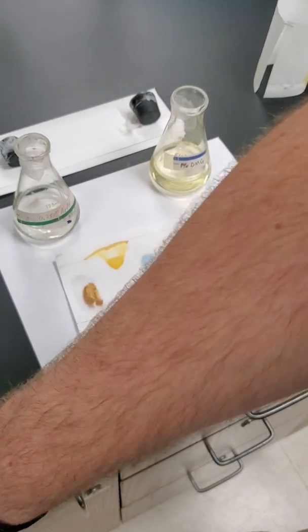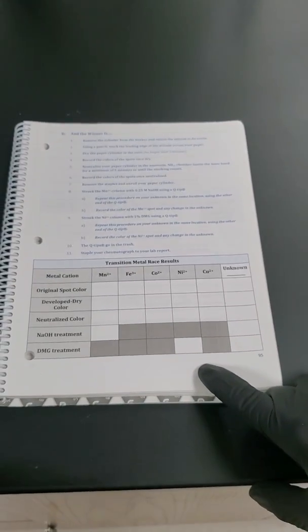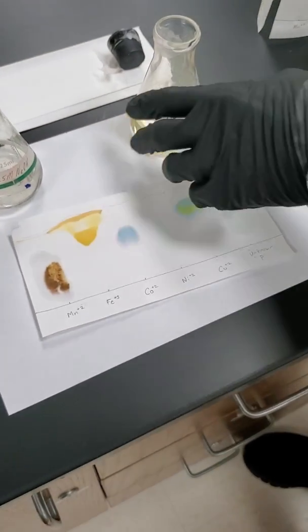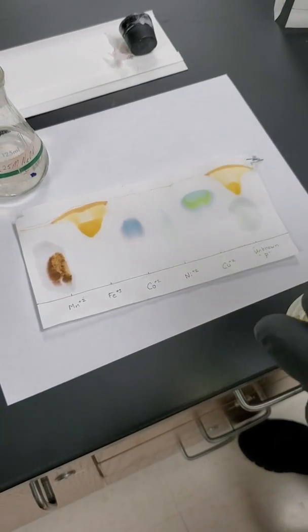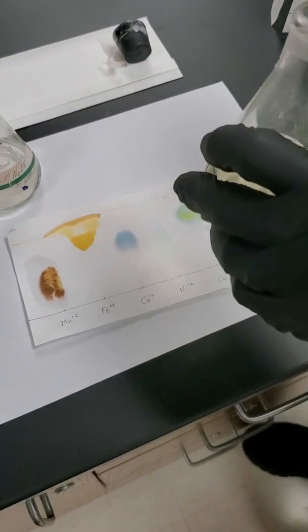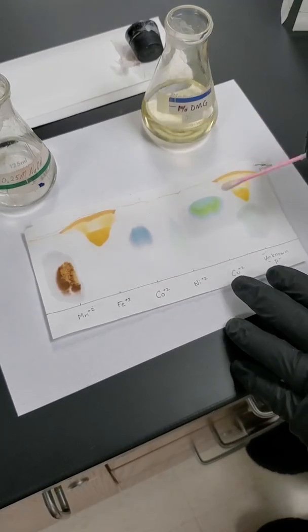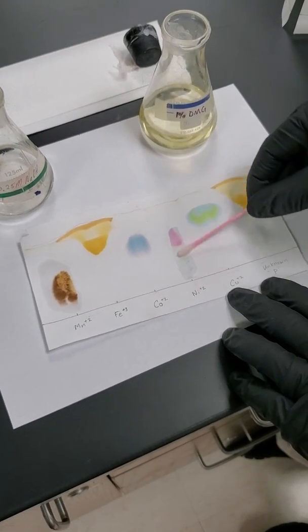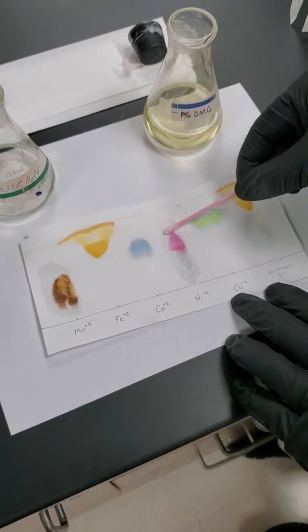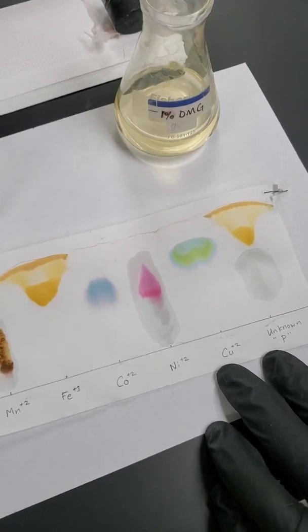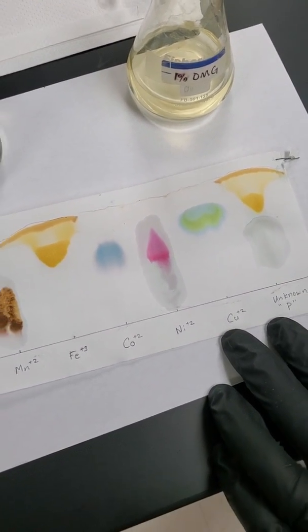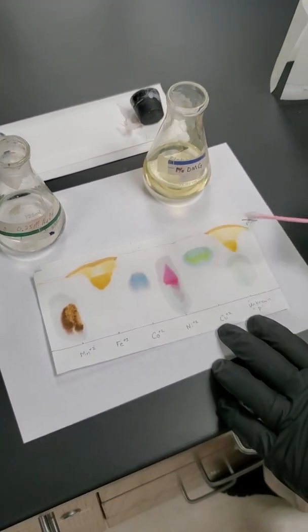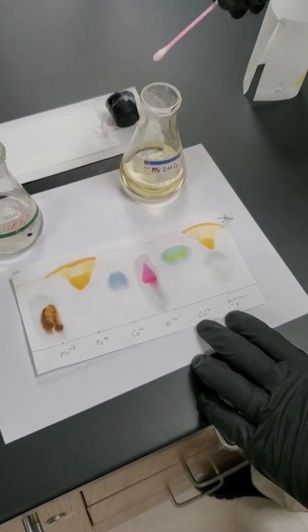So next is our last test of the DMG. So let's do that on our nickel. Notice it's kind of showing, but not very well. This is definitely going to brighten it up. This one Crayola makes a lot of money off of, so don't tell them they were using it in class. And notice here, very pretty pink color. Only showed up with our DMG solution.